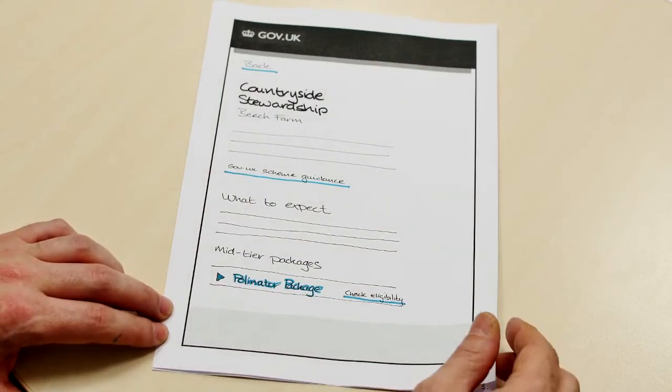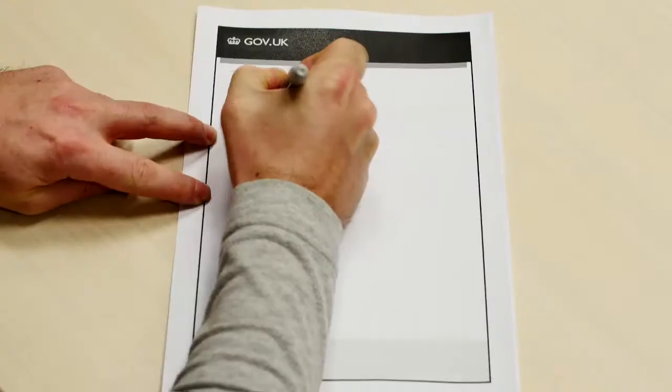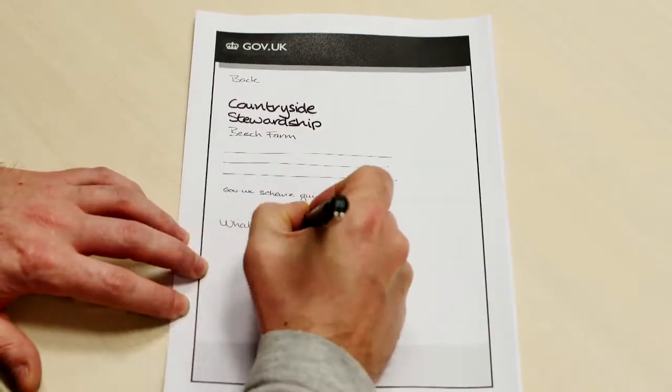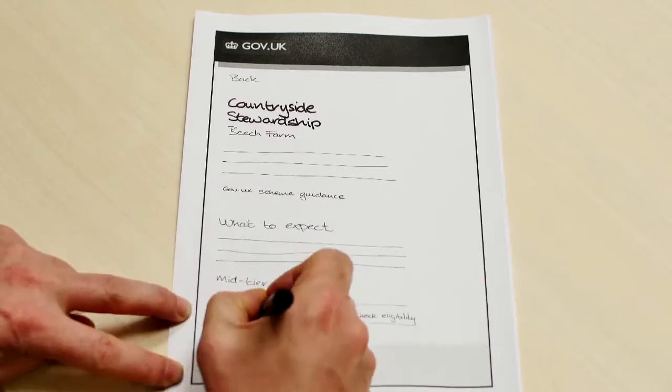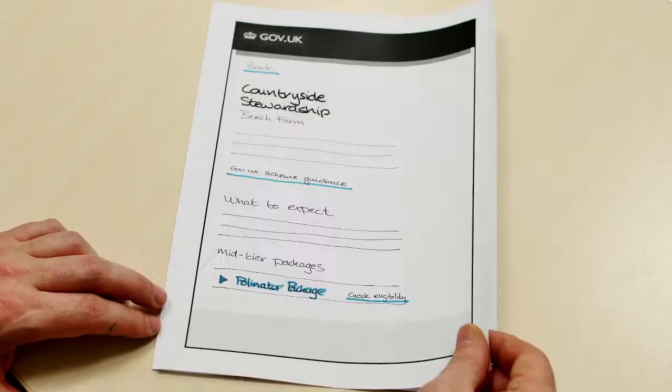Then the user goes on to the countryside stewardship page where they get more information and guidance, and they can choose the package that suits them and then check their eligibility for that package.